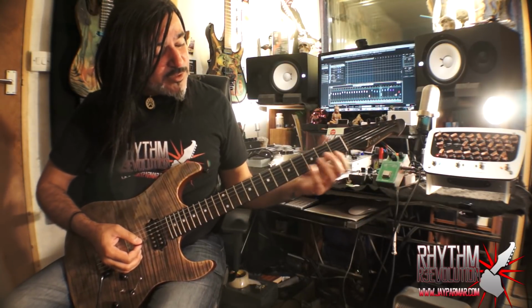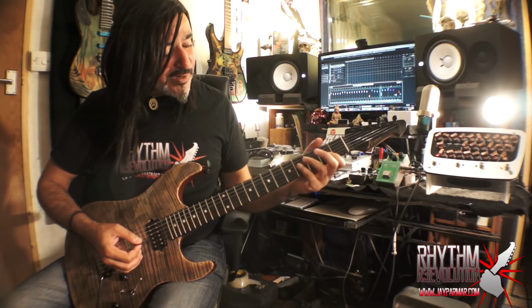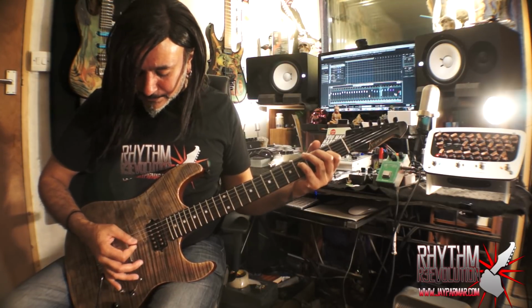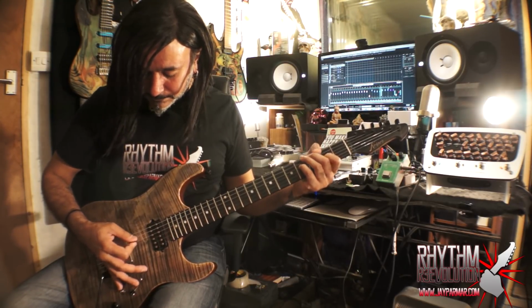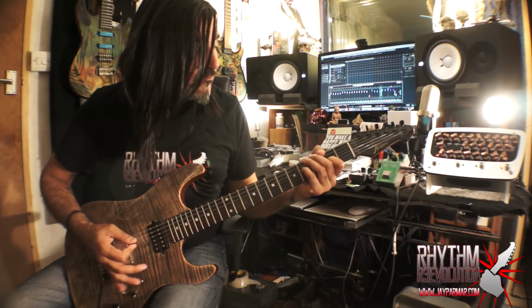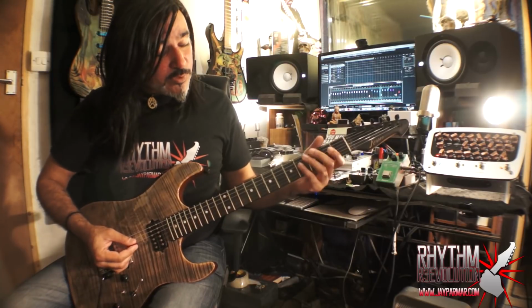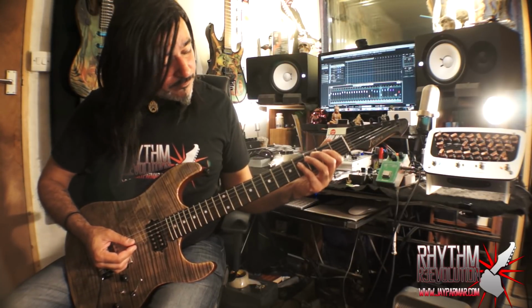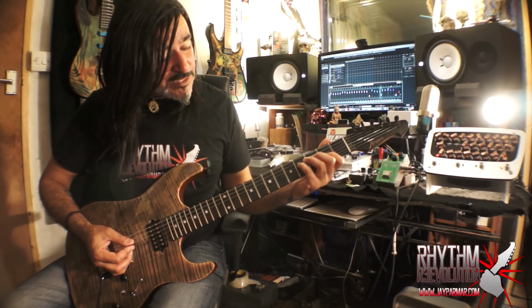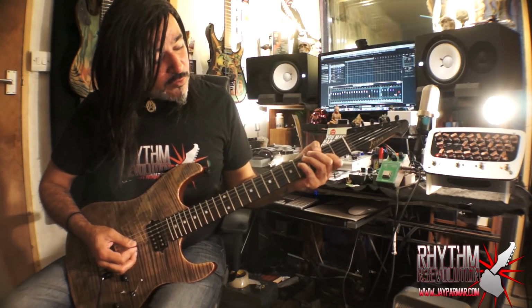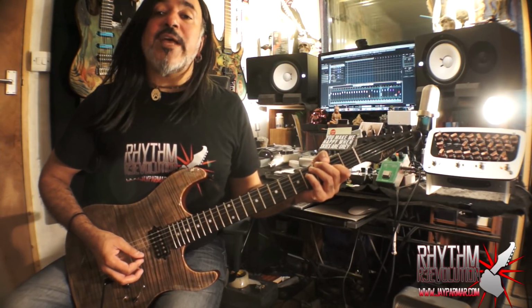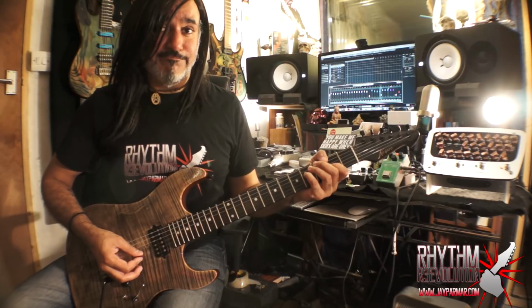What I did initially was, I was noodling around and I came up with this pattern. And it so reminded me of Nobody Rides for Free. All I did was the 4th fret of the D string, 2nd fret of the G string, and the open H string.